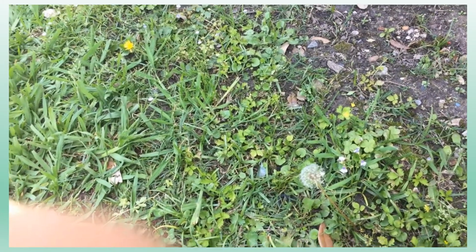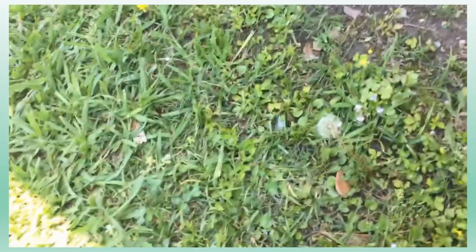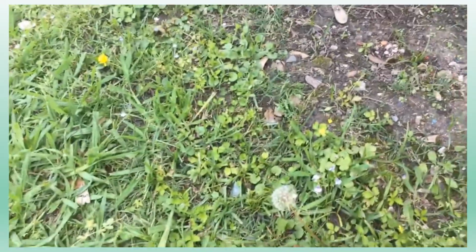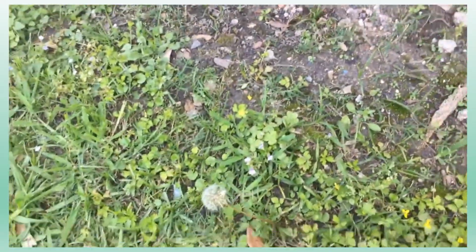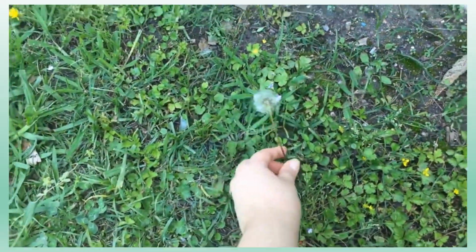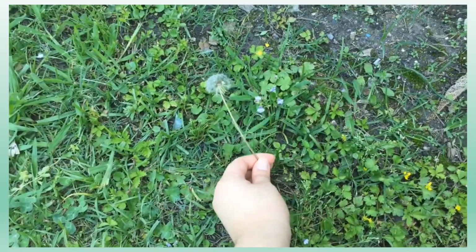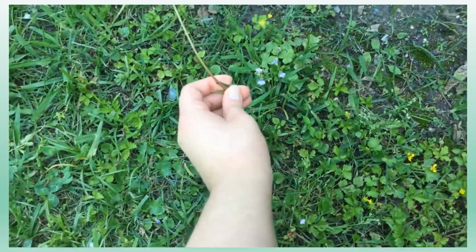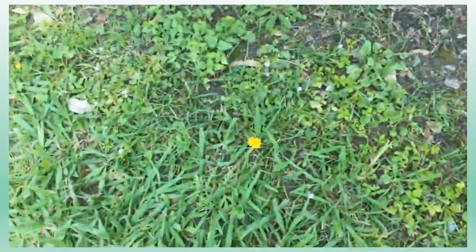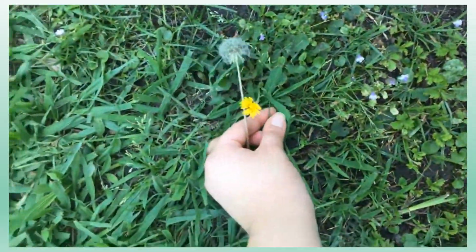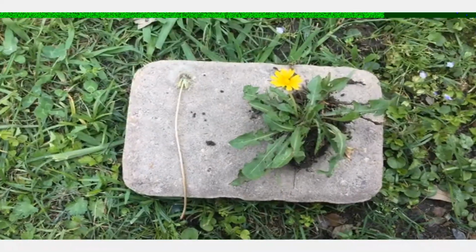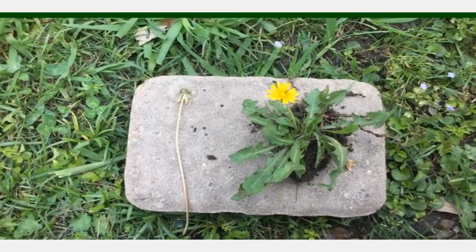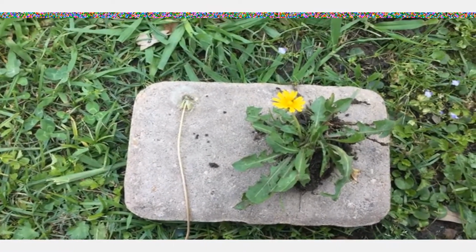Hey guys, today for science, we're going to learn about plants. And in order to learn about plants, I just came outside to get some plants. So I found this one. So I'm going to take it away so we could observe it. And also this one. Now that we have our two plants, now we're going to talk about them. We're going to be looking at the different parts of the plants.